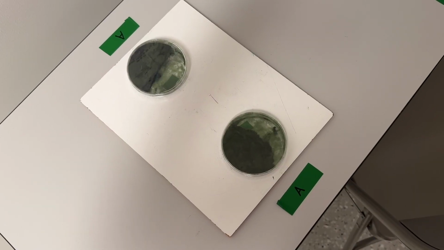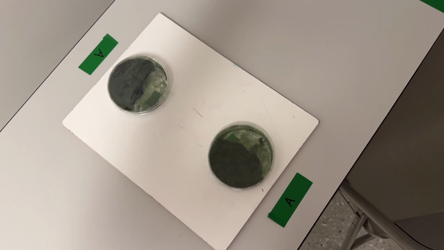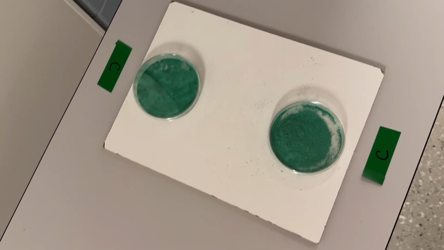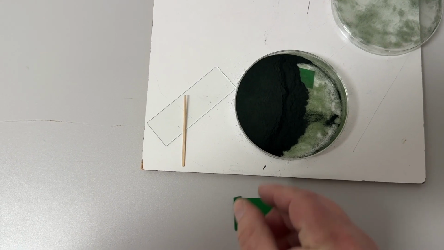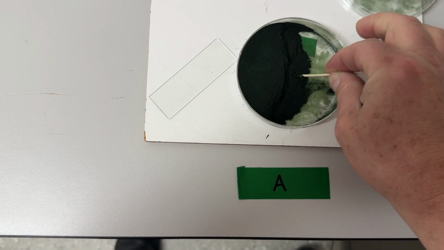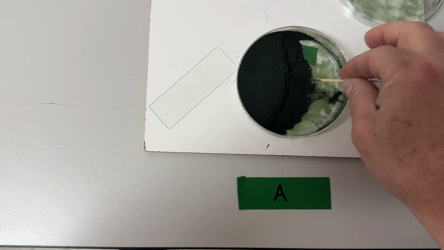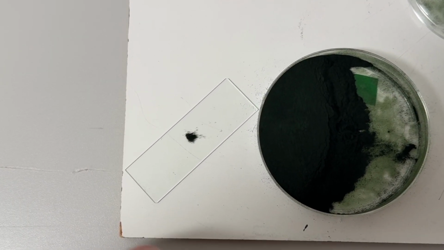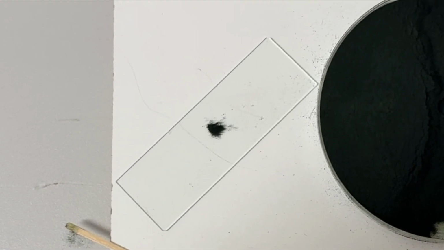The subjects you're going to be using to demonstrate this mastery will include 3 samples, all of them green powders, one labeled sample A, one labeled sample B, and one labeled sample C. To begin, you're going to want to take a very microscopic amount of one of the samples and place it on a microscope slide.